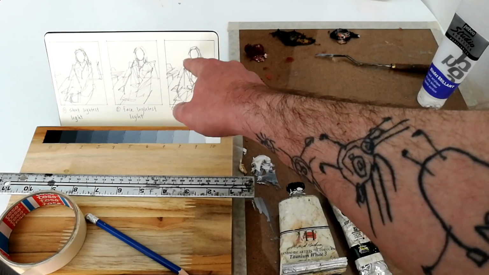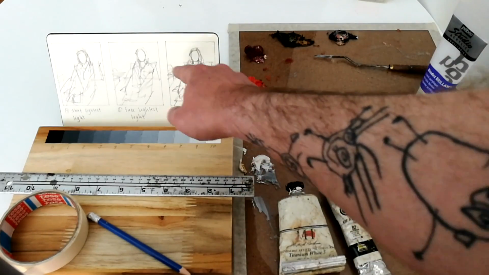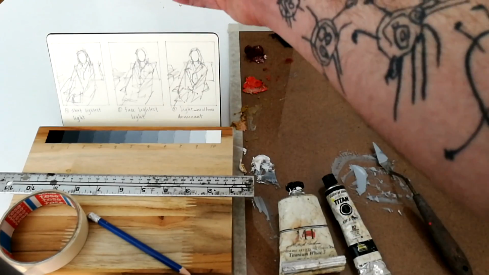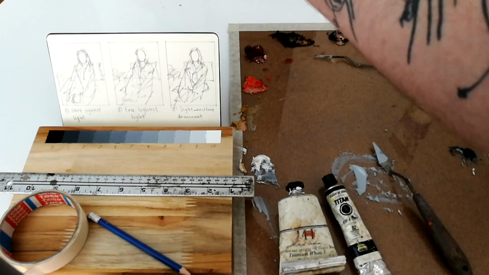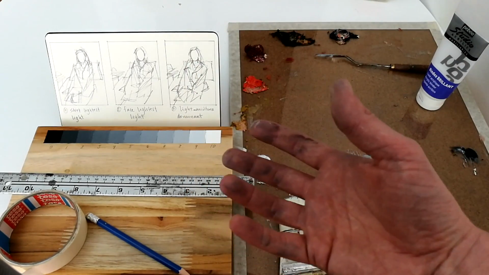So there's not going to be contrast. It's all going to be very, very similar. Values are going to be very, very close to each other. So the painting is actually going to feel almost like there's a veil on top of it, and it's going to be really hard to read.